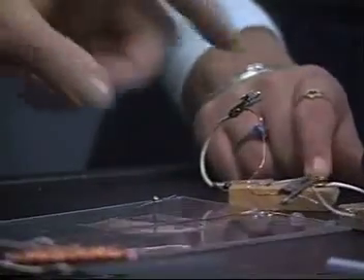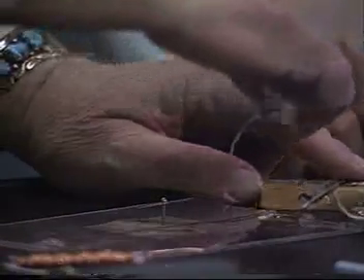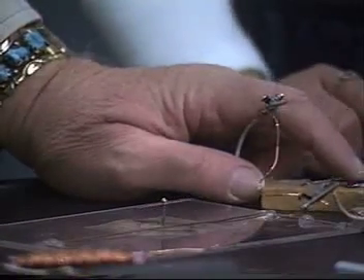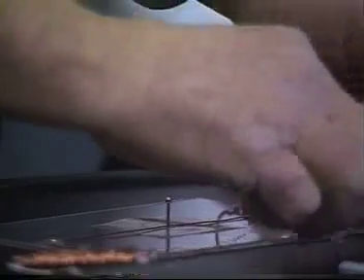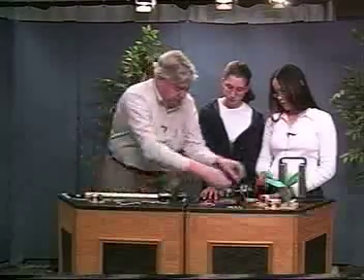It moved. All right. Let's get a little more power to it. Put another battery.